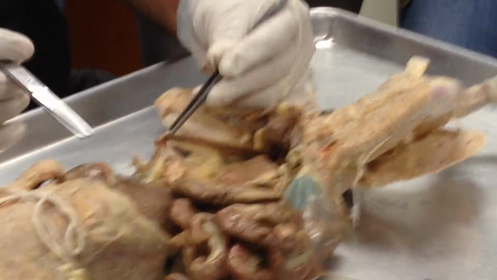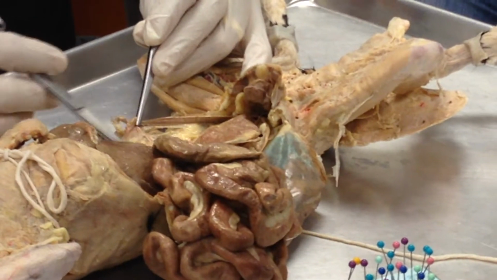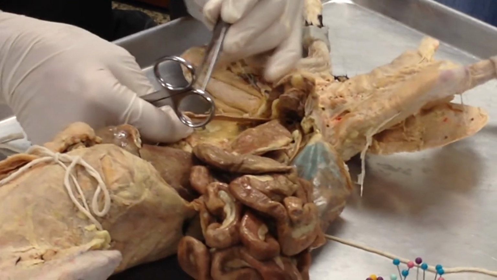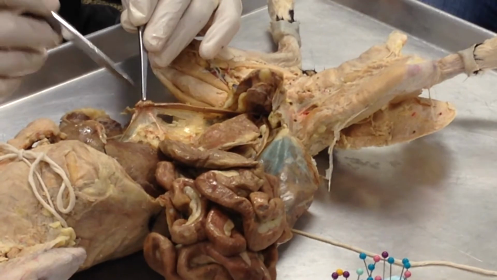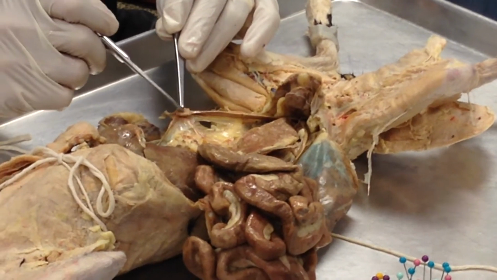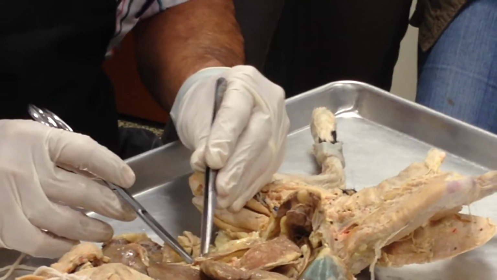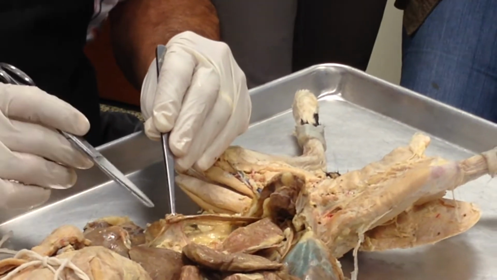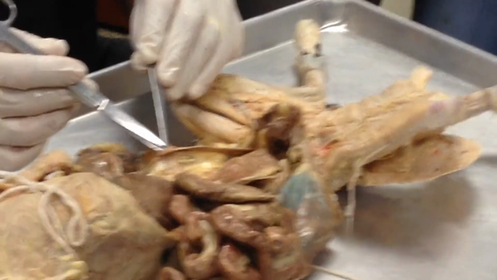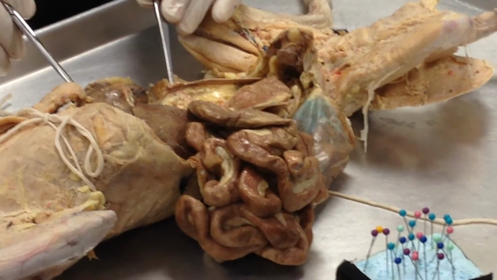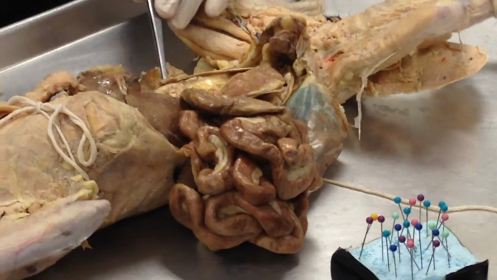Let's pull everything out so we can see. So there is that little covering around the ovary right there. So if this is the ovary, we've got that little covering right there. That is the oviduct right there, or the uterine tube. If this were the human, the fallopian tube. So notice, much shorter than the human.